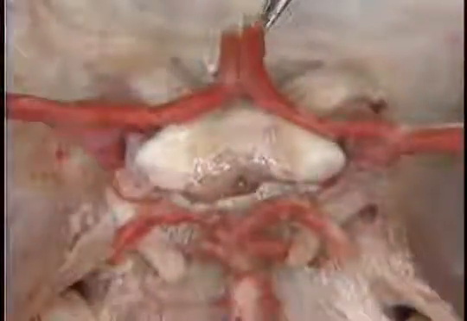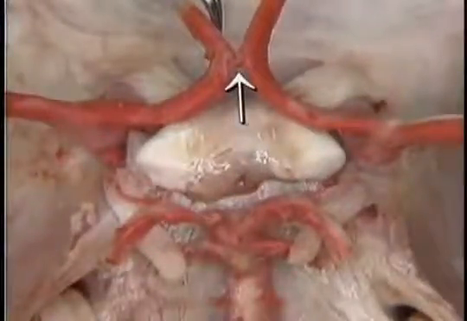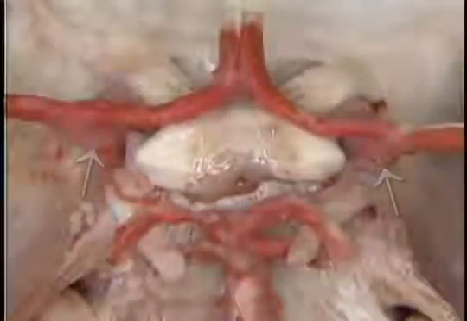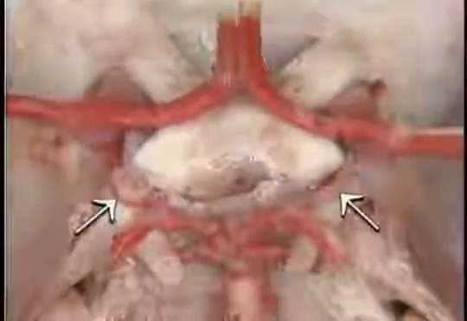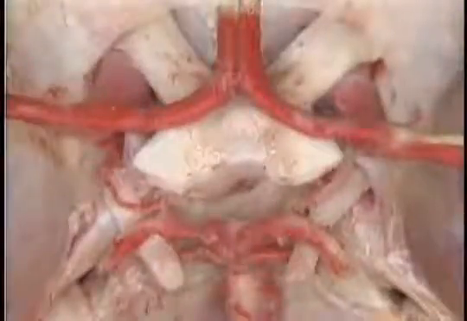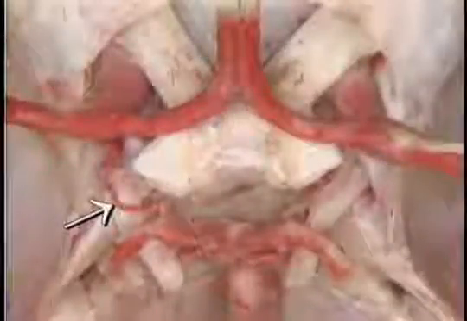The arterial circle provides connections between the right and left sides and also connects the vertebral and internal carotid systems. It's more of a hexagon than a circle. Its component parts, from front to back, are the anterior communicating artery, the anterior cerebral arteries, the internal carotids, the posterior communicating arteries, and the posterior cerebral arteries. The arrangement is often somewhat asymmetrical. Here, the left posterior communicating artery is very small.